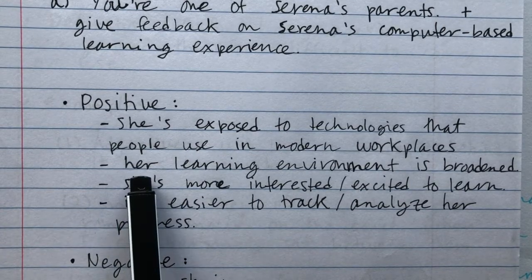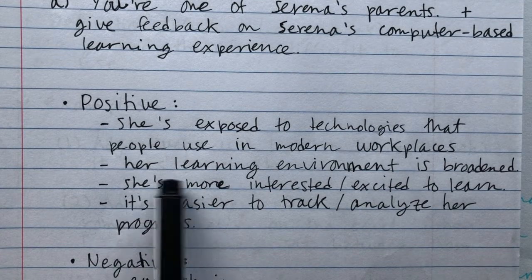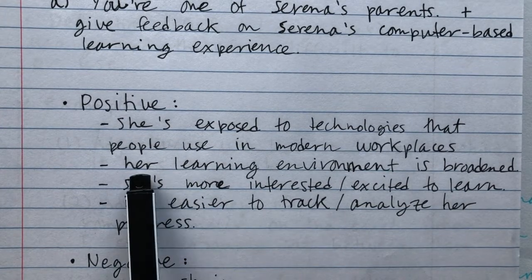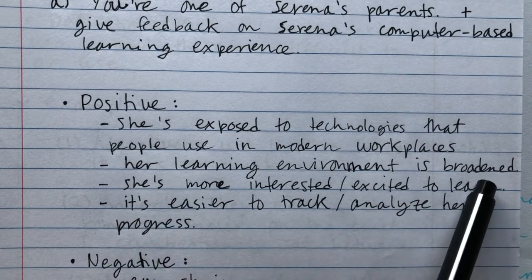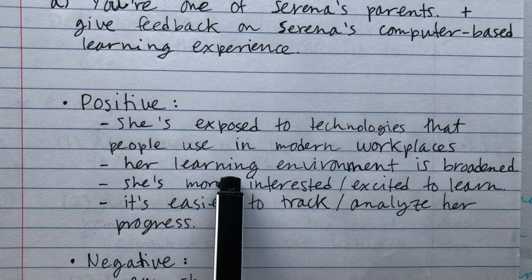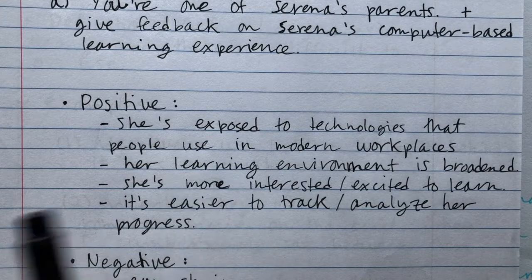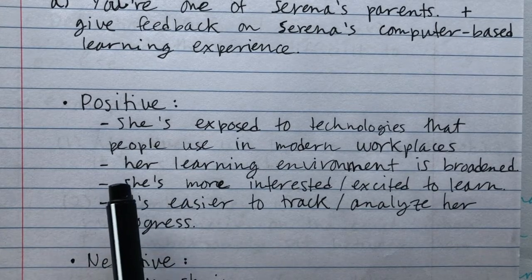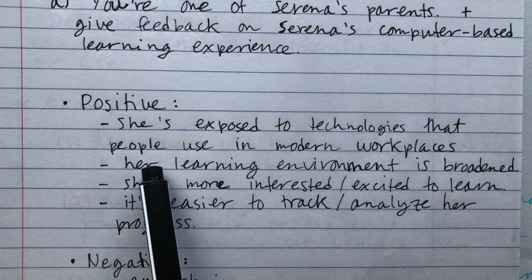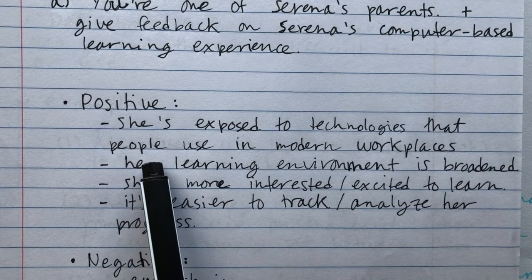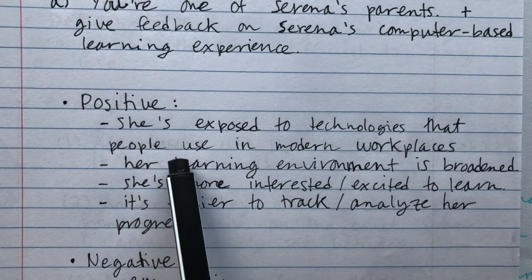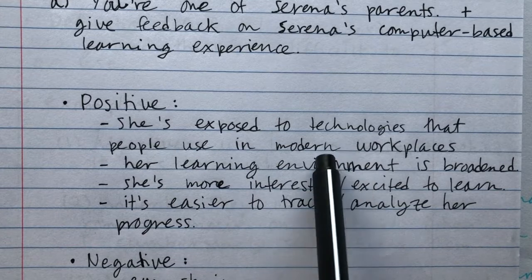Second point that I have written down is her learning environment is broadened because Serena now has access to the internet. So the internet is just massive, right? If you think about probably 60 years ago, when our grandparents or our parents had to go to libraries to get their books, and they were studying, everything was from a book.